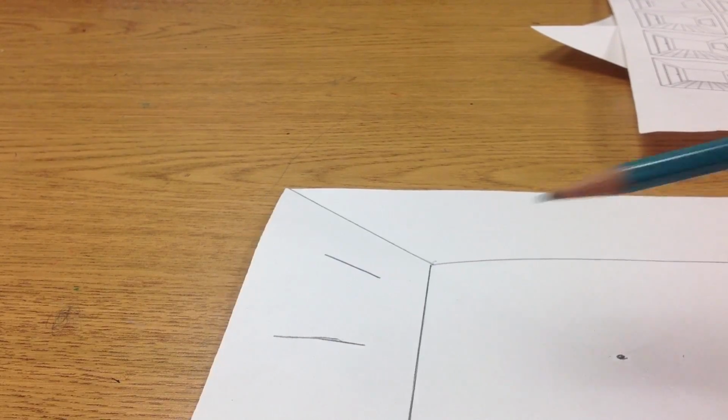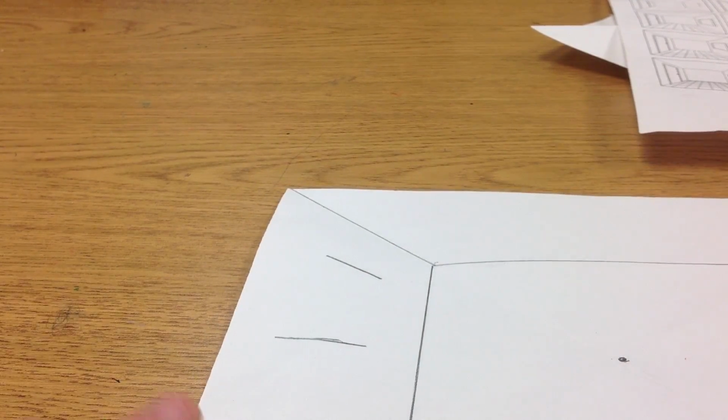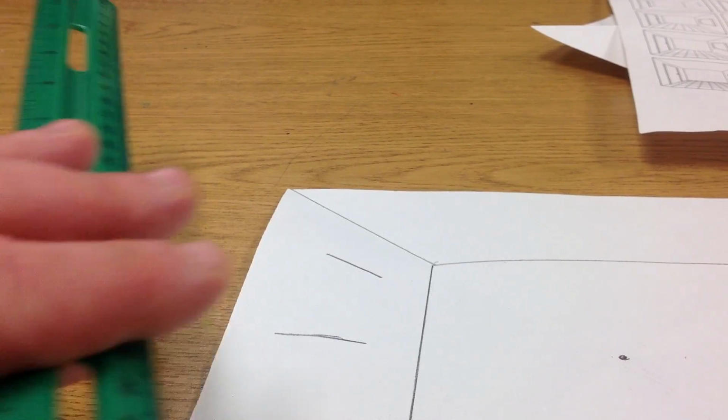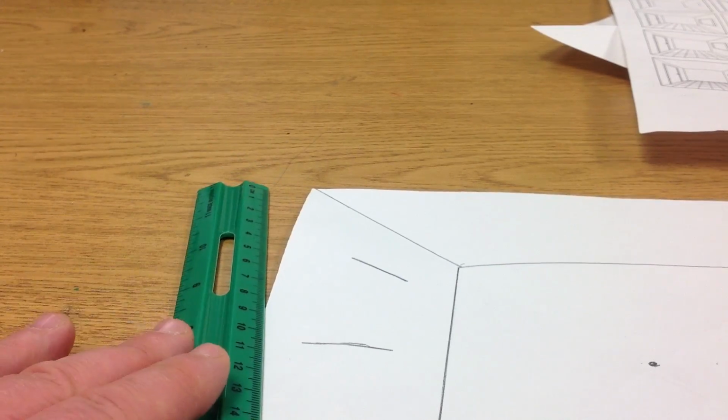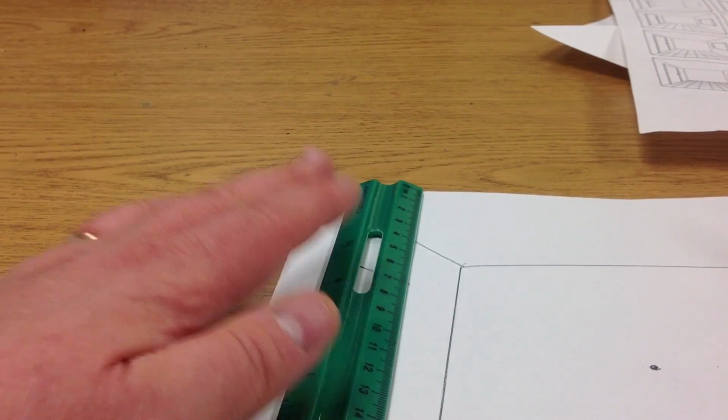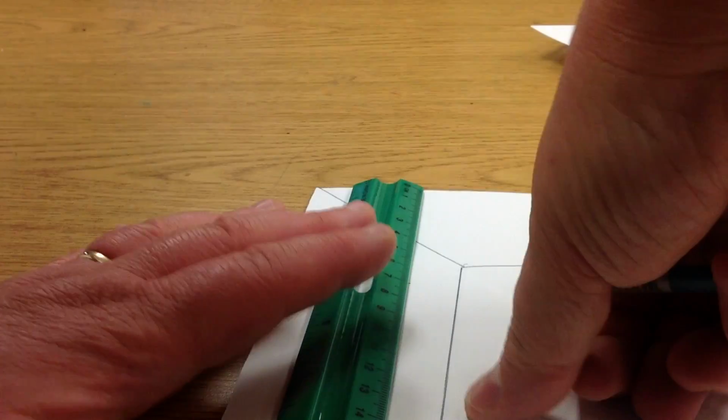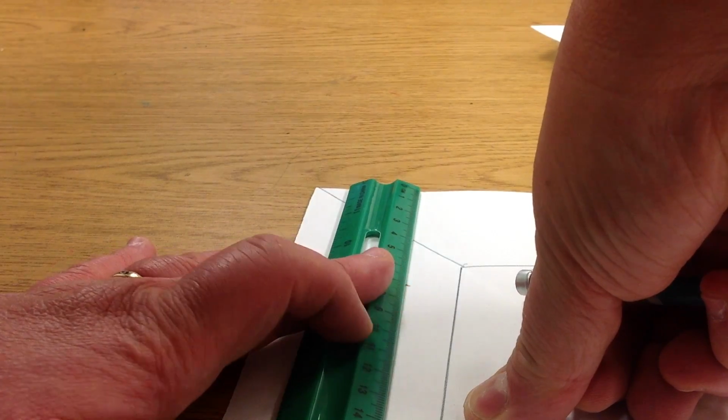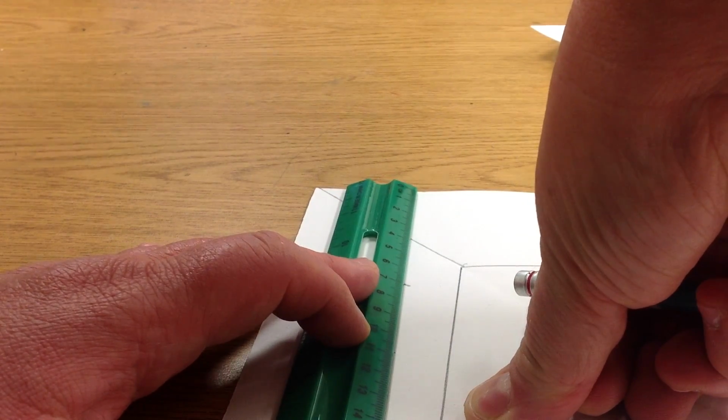Now most kids mess up because they just try and connect these lines. You don't want to do that because they need to be vertical. So you can take your ruler and you're going to make sure that it is flush with the top of the page. That means that it goes straight up and down, it's not crooked. And you're going to connect the two lines that way.